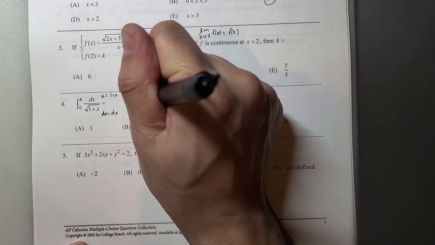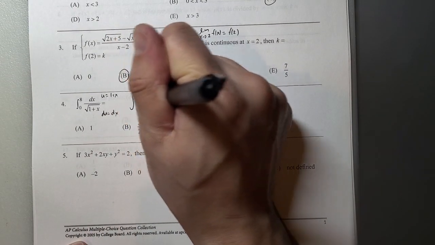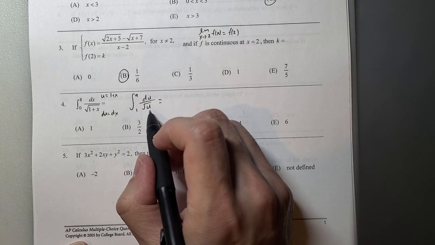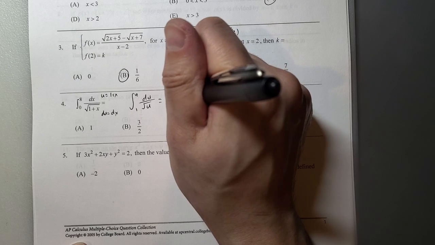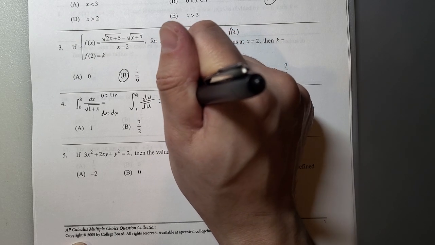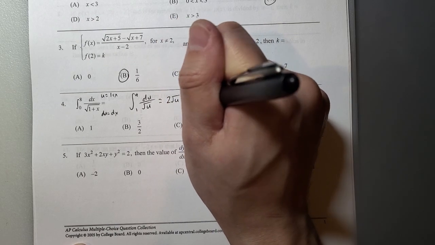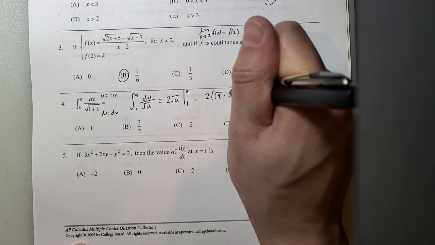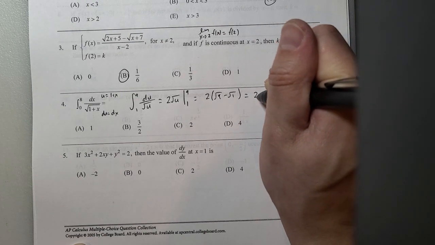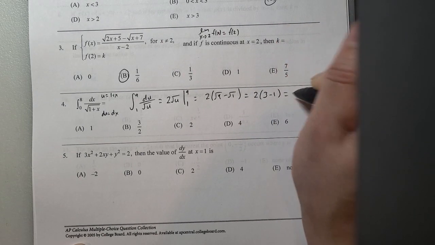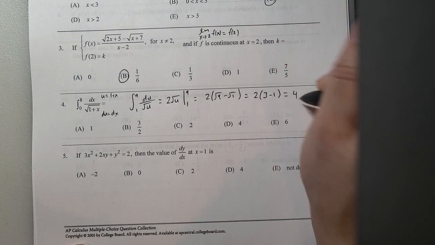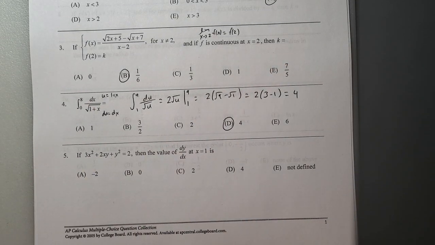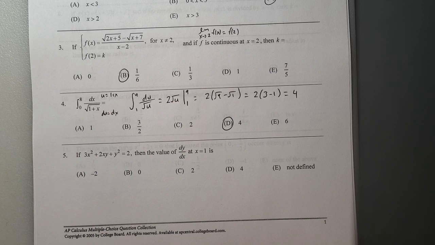So we get du over square root u, which is u to the negative half, so it'll be u to the half divided by half, which is 2 square root u, evaluated from 1 to 9. That is 2 times the square root of 9 minus the square root of 1, which is 2 times 3 minus 1, which is 2 times 2, which is 4. Answer is D.